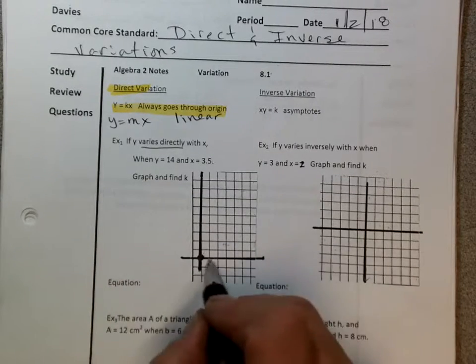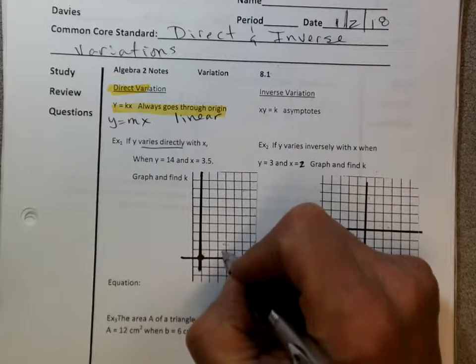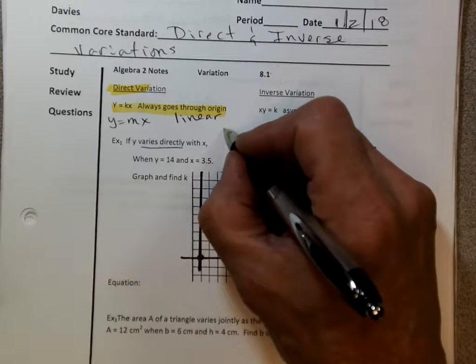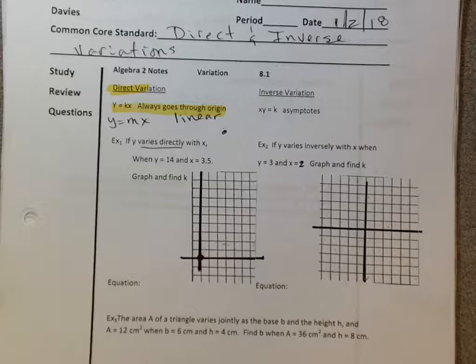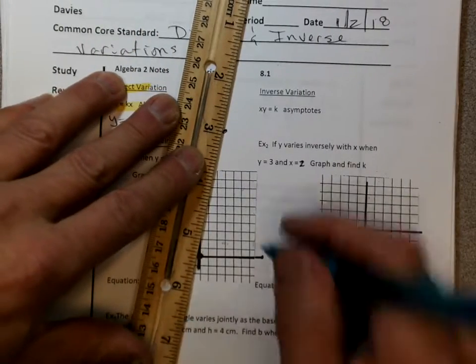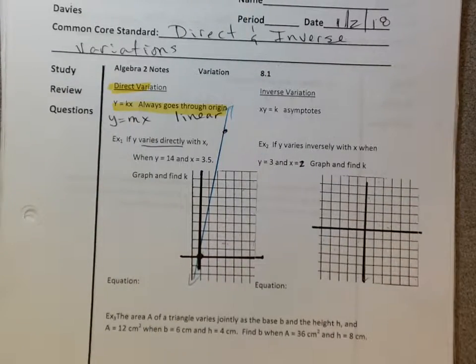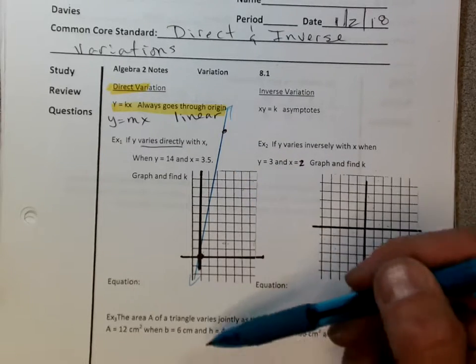That helps us a lot in this problem. And then y is 14 and x is 3.5. 14 is probably off the page, way up here. So I know the line would look something like this, but it's off the page. But I can deal with that. Before I did anything, I took what I knew. To graph this line, I knew it had to go through the origin, 0, 0. So I made that one of my points. I graphed my other point, and I also knew it was linear, straight. So there's my line.